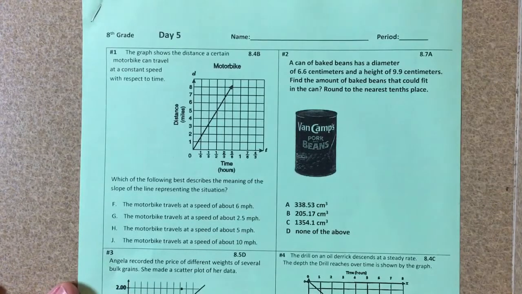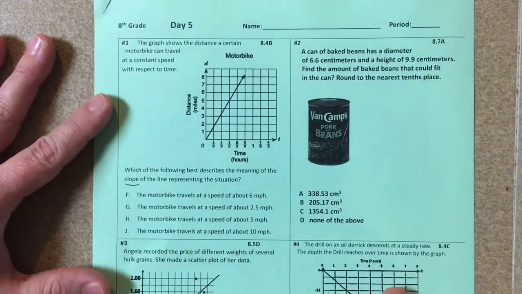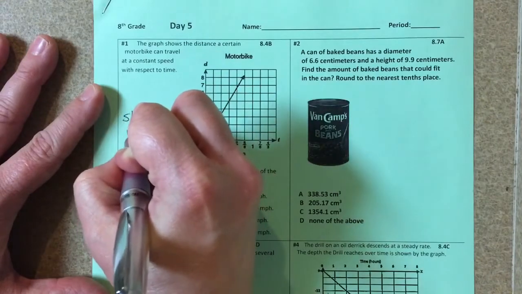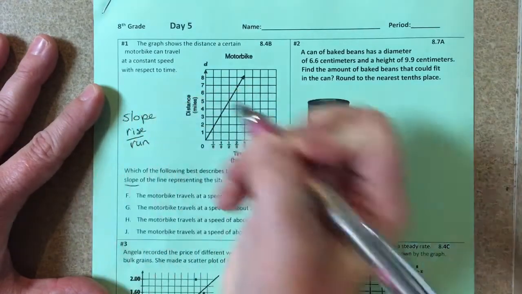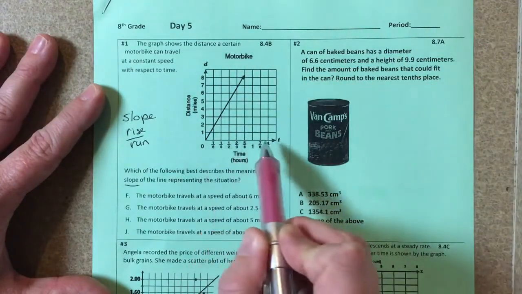All right, day 5, question 1. The graph shows the distance a certain motorbike can travel at a constant speed with respect to time. Which of the following best describes the meaning of the slope of the line represented in this situation? Well, slope is rise over run. All right, so that's going to be the change in y over the change in x.